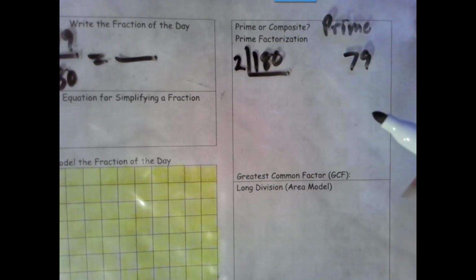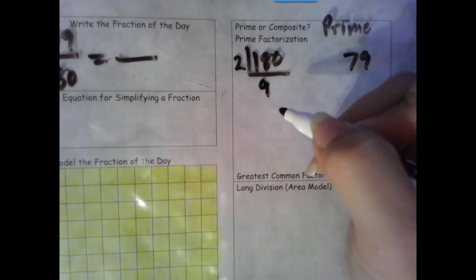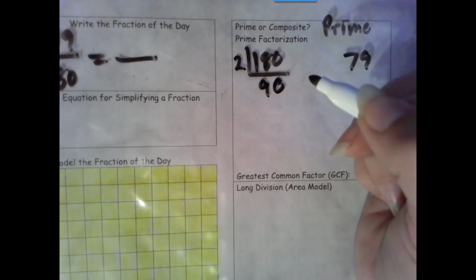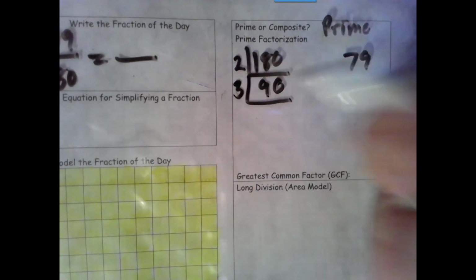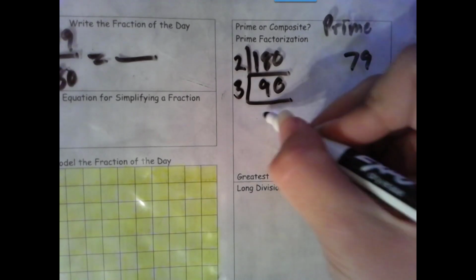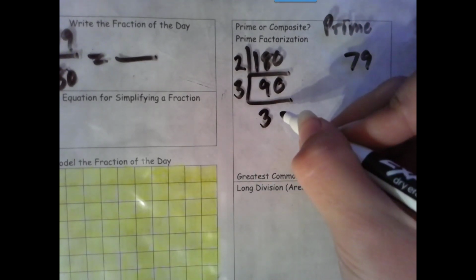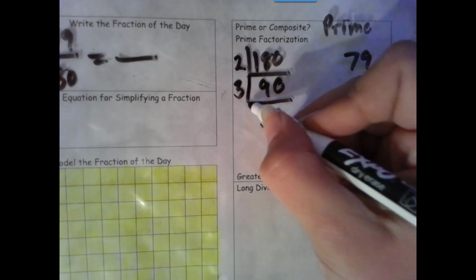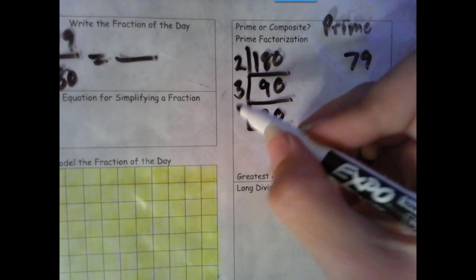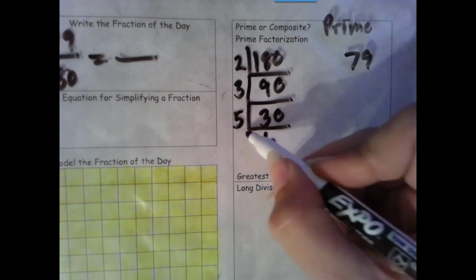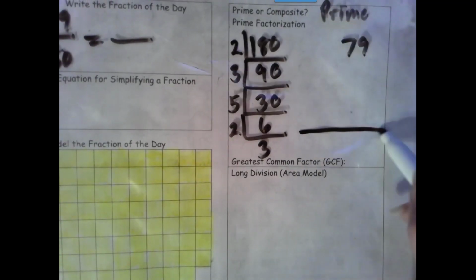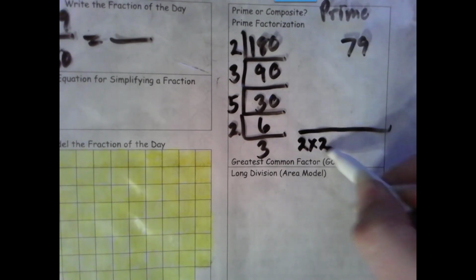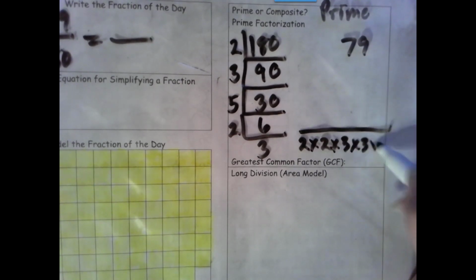Let's see, it's an even number, so I can divide it in half. Half of 18 is 9, and then our placeholder. Well, 90, 9 plus 0 is 9. That's a multiple of 3, so 3 is a factor. I can get 3 groups of 3 tens out of 90. That ends in a 0, so I can divide by 5. I get 6. 6 is even. Divide by 2, I get 3. 3 is prime, so we're done. Prime factorization: 2 times 2 times 3 times 3 times 5.